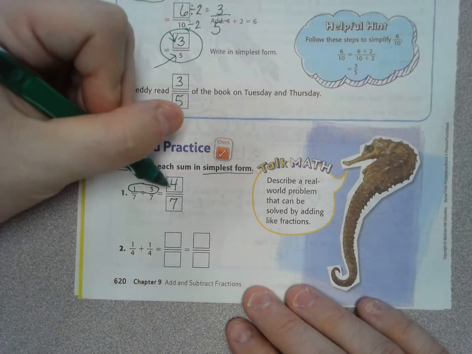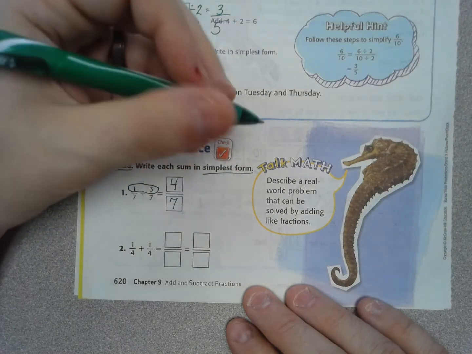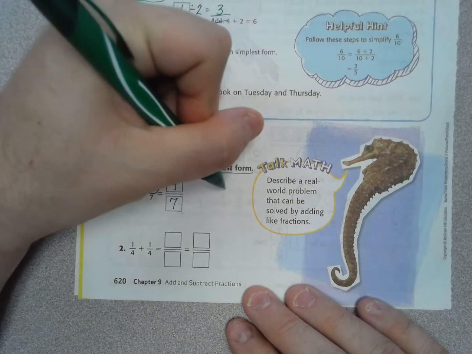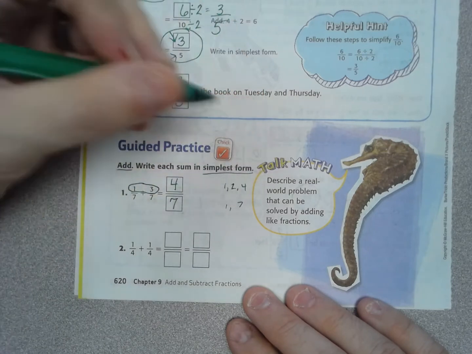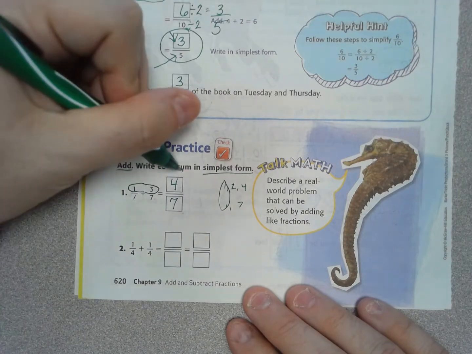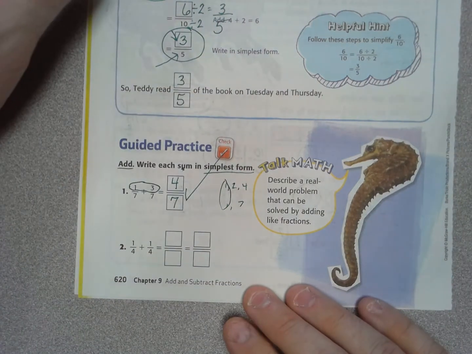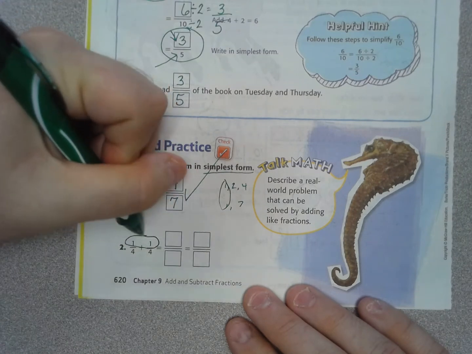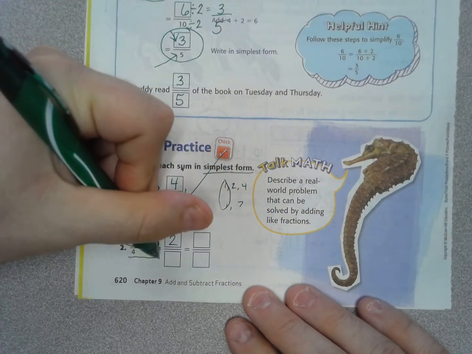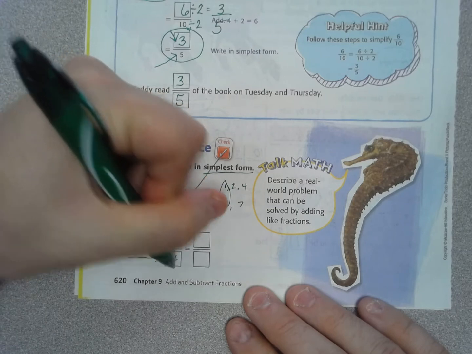If I look at the common factors, I would say in my head, this is 1, 2, 4, and this is 1 and 7. The only thing you have in common is a 1, so no, this one is in simplest form. Check. This one right here, we add the numerators: 1 plus 1 equals 2. We keep the denominator, which is 4.